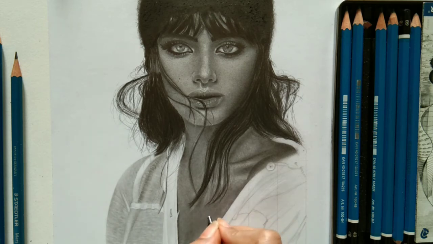Okay, now we'll use the Tombow Mono Zero eraser and give little highlights all over the skin in this way. You can see how gently I'm applying, how beautifully they are looking. Make this process as slow as possible and make sure your Tombow Mono eraser or pencil eraser is sharp enough and clean enough in order to get pure highlights.